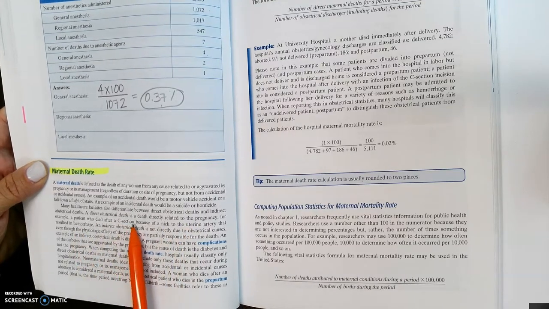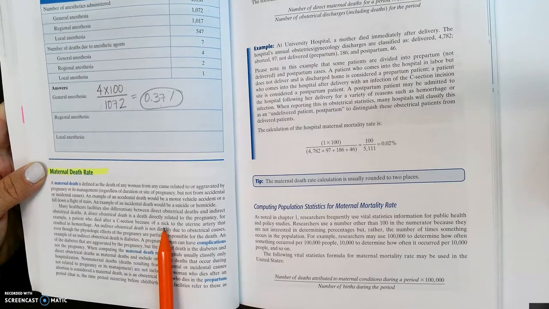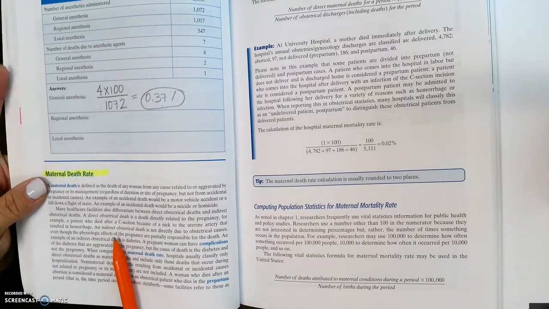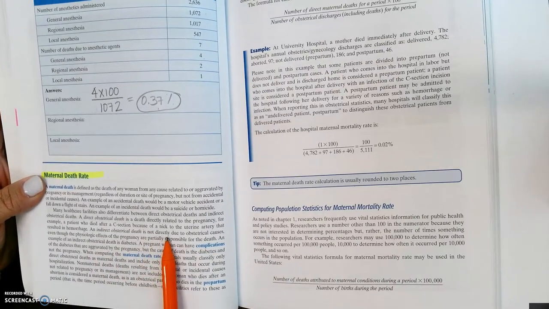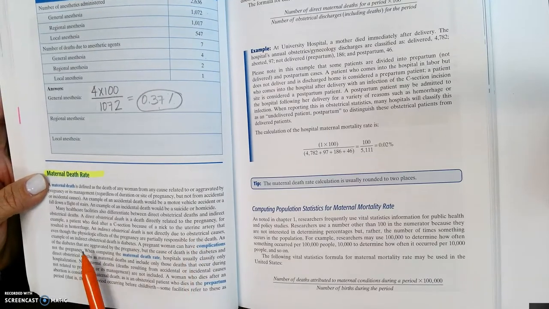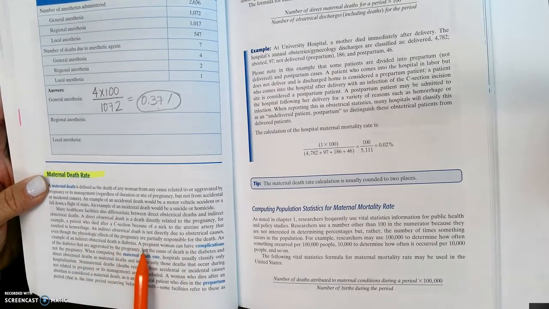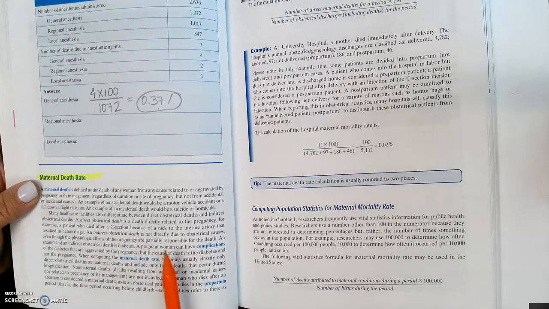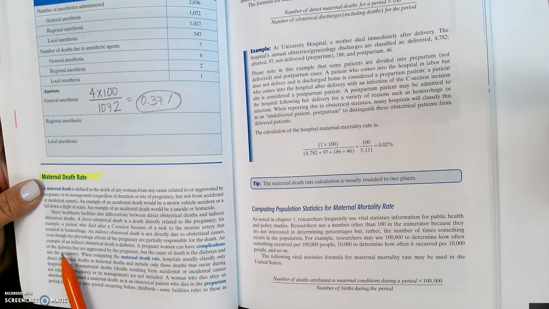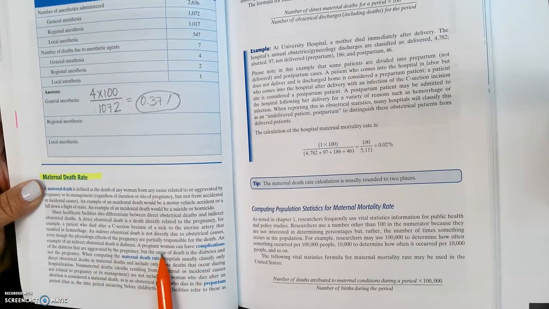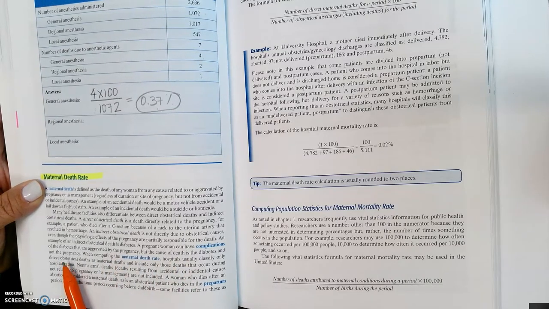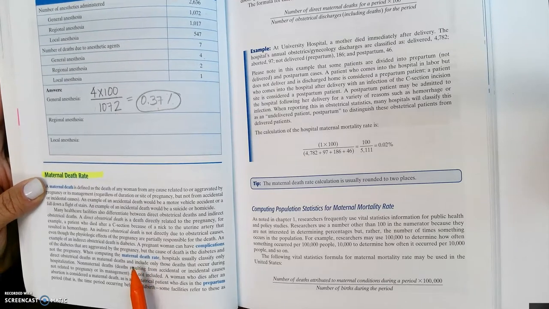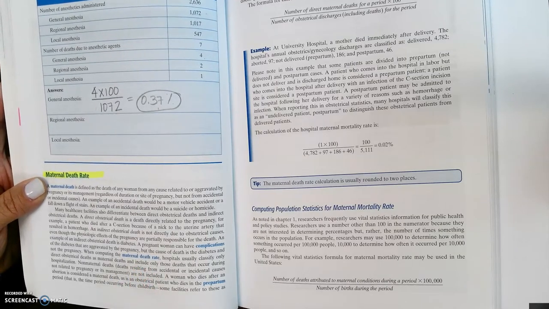For example, a patient who died after a C-section because they nicked the uterine artery and they bled out or hemorrhaged. An indirect OB death is not directly due to OB causes, even though the effects of pregnancy are partially responsible. For example, indirect is diabetes. A pregnant woman can have complications of the diabetes that are aggravated by the pregnancy, but the cause of death is the diabetes and not the pregnancy. So when computing maternal death rates, hospitals want to be held accountable for only those direct deaths.